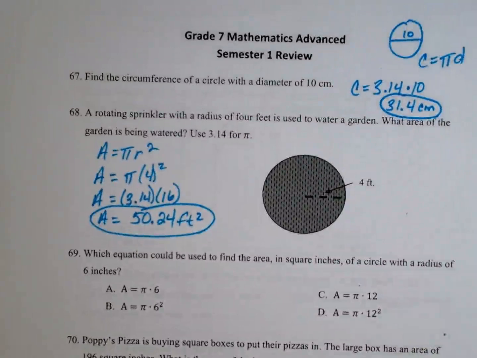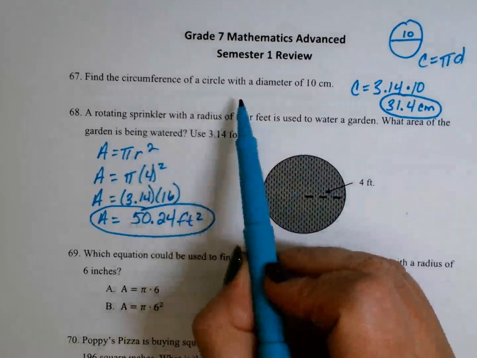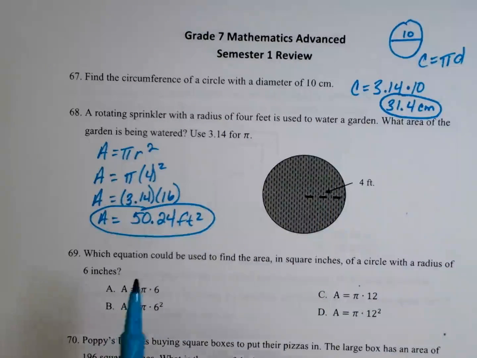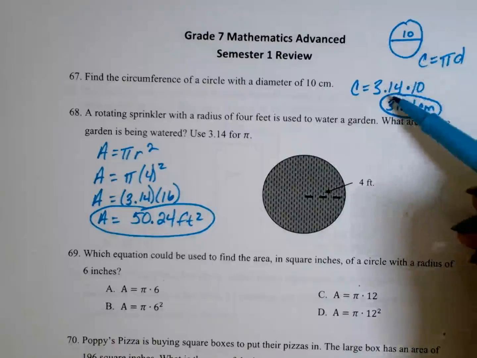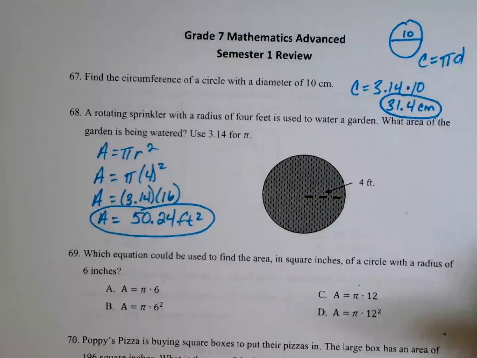All right, 67. This one was pretty easy. Find the circumference of a circle with a diameter of 10. Well, circumference is pi times d. So that's 3.14 times 10, which is 31.4. That one was pretty easy.